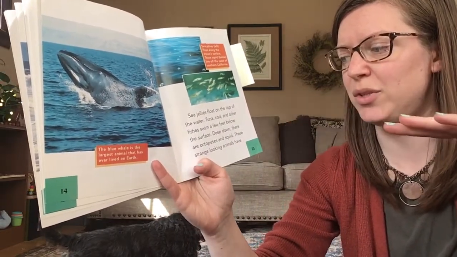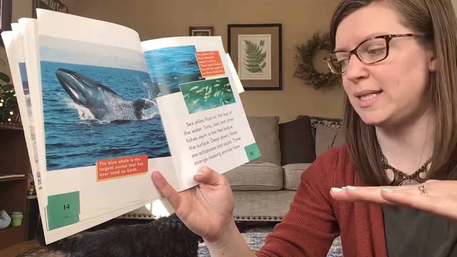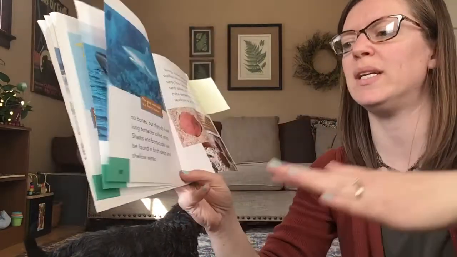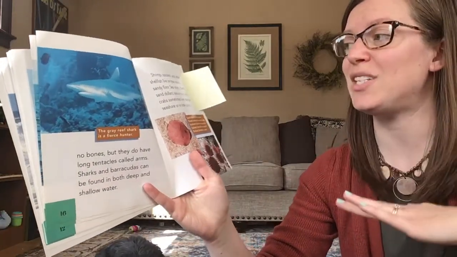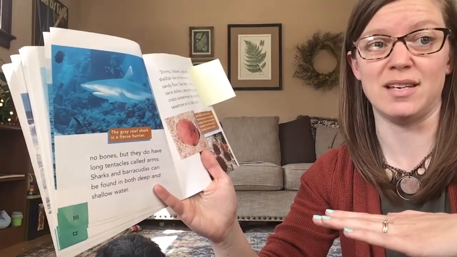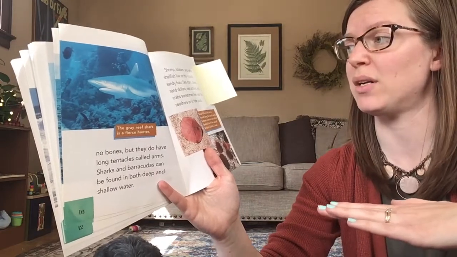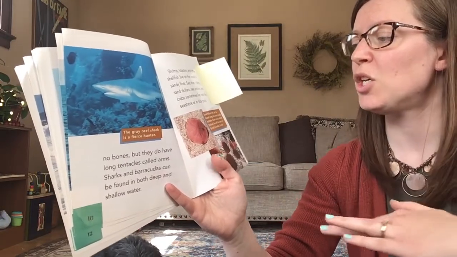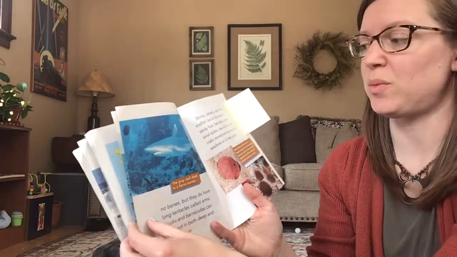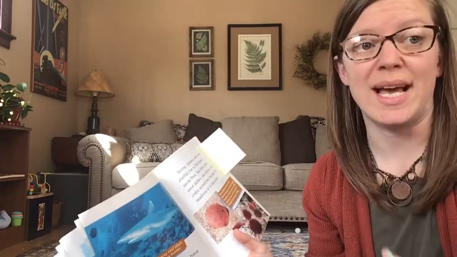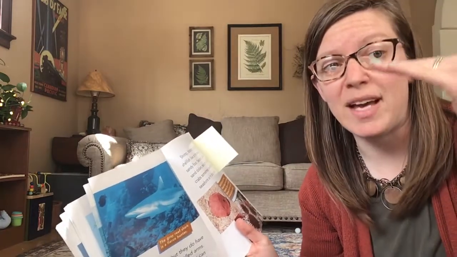fish just a little bit below the surface. Keep going down, there's octopus and squid. Keep going down, there's sharks and barracudas, and then it talks about creatures that live on the floor or the sandy part of the ocean. So to summarize that chunk of details, what I'm going to write is that the ocean has large and small animals that live at different layers of the ocean.